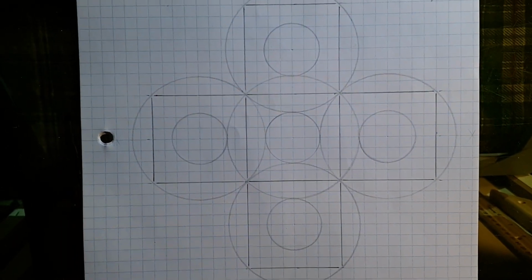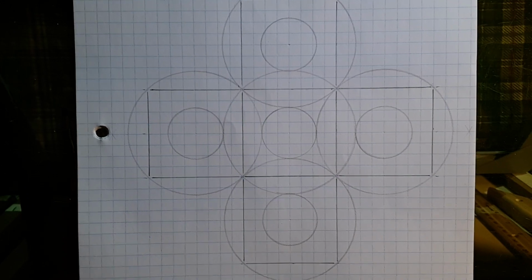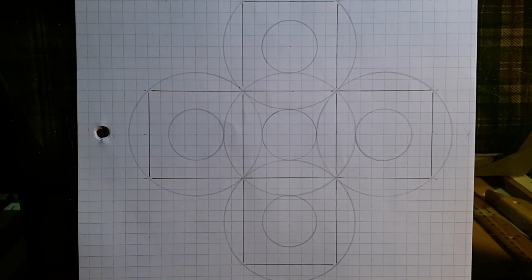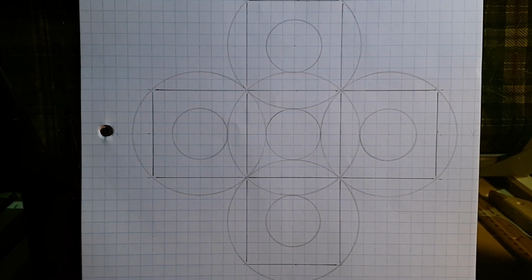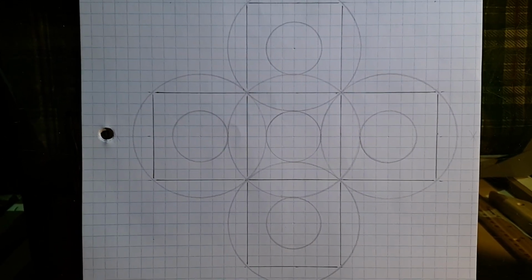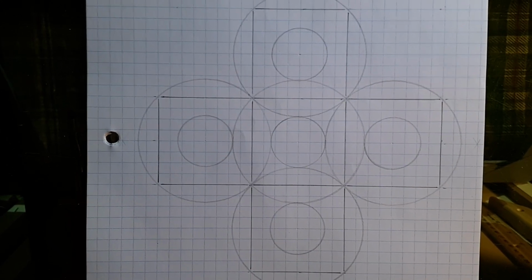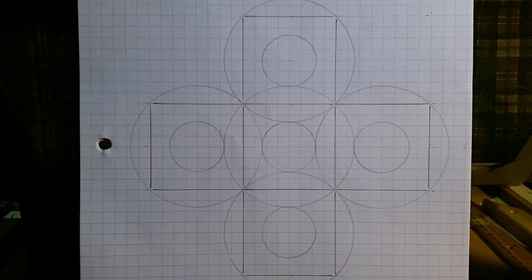And this turned out to be interesting because there's actually a geometry which can lead to something just from the simplicity of this type of pattern.